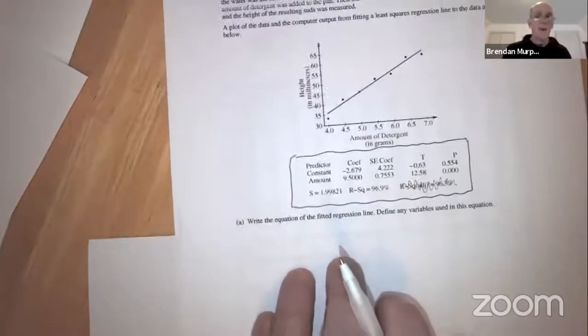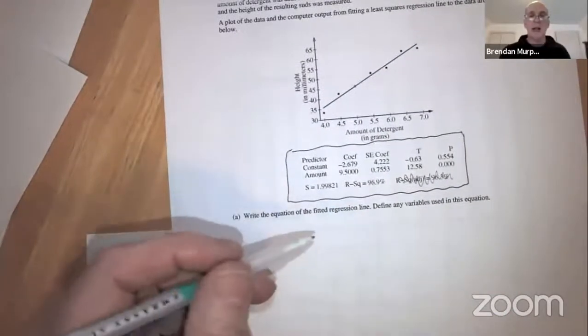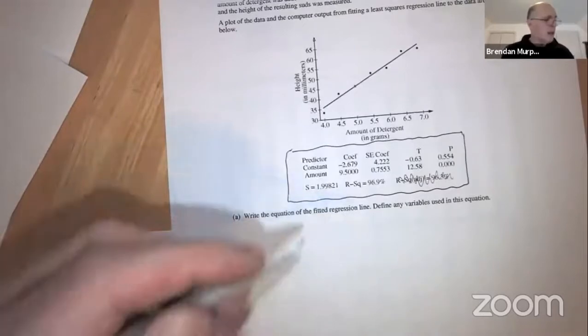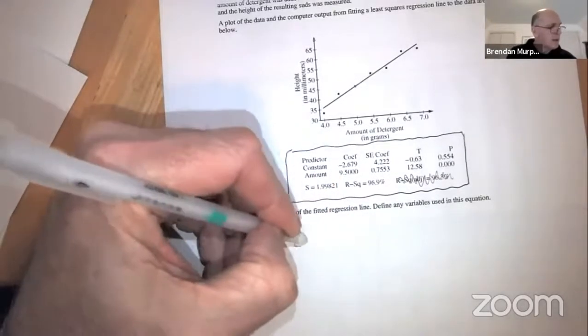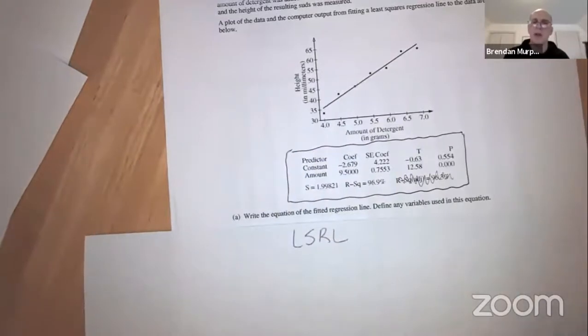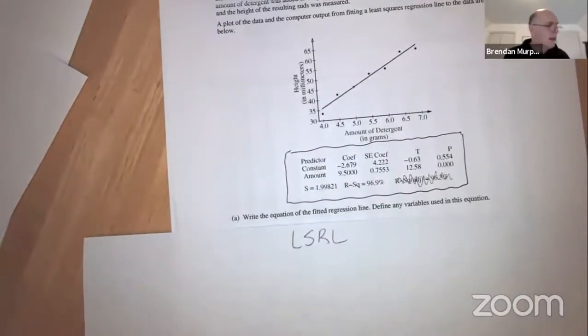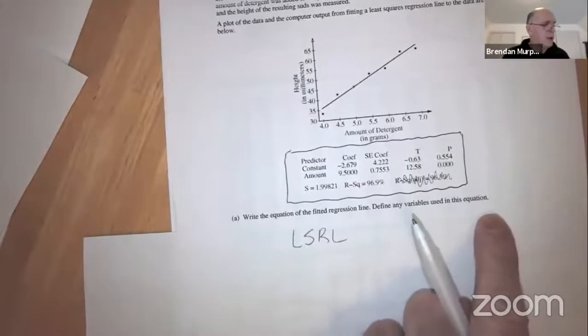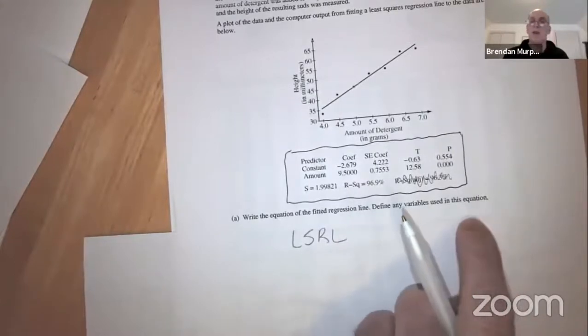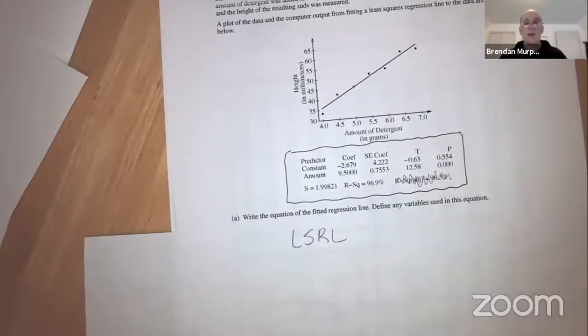So the homework last night was to write the equation of the fitted regression line. I guess that would be the same thing as the least squares regression line. I use the two sort of interchangeably. Define any variables used in this equation. So I'm going to show you two different ways to write the least squares regression line or the fitted regression line. Different books present it different ways, and both get full credit on the AP exam.